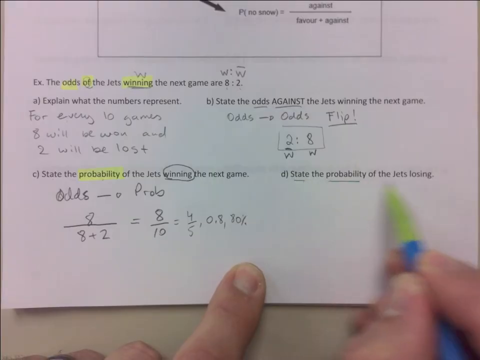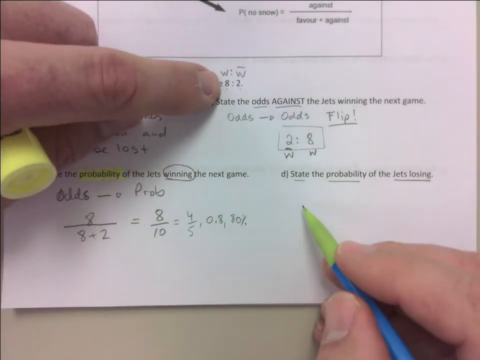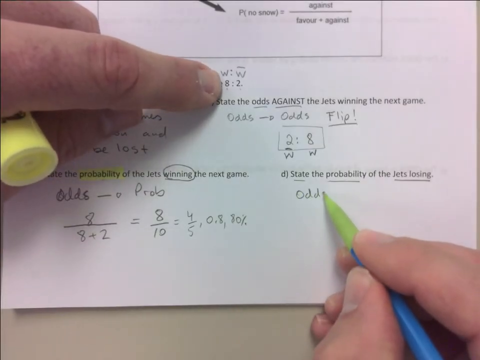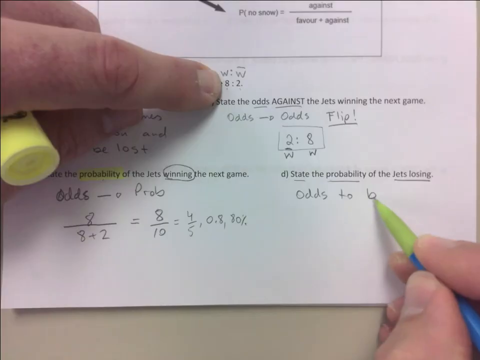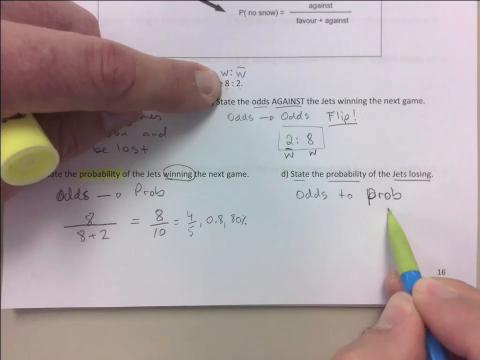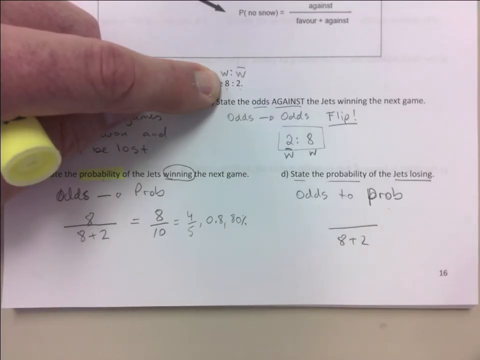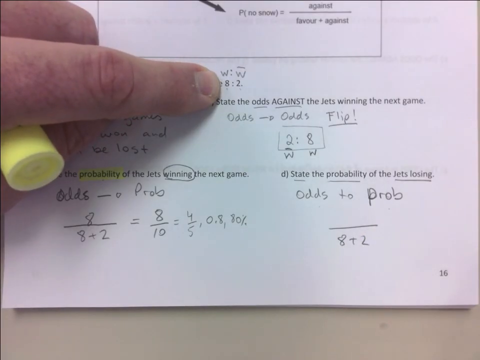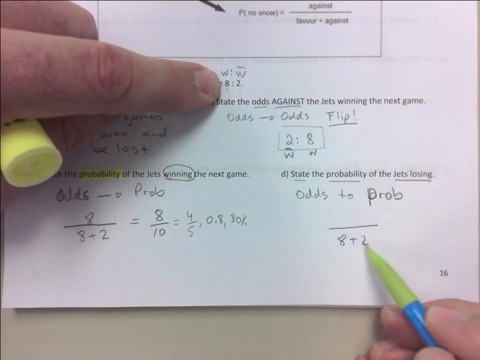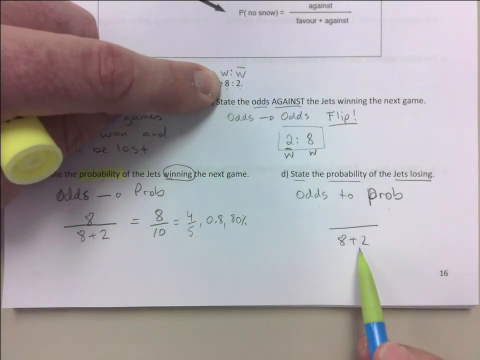State the probability of the Jets losing. I'm going to go back to the original odds. We're going to go from odds to probability. Okay, odds to probability. And I have these odds. So guess what? I'm still going to go 8 plus 2, because that's what you must do for sure. If you go from odds to probability, add those two numbers up, and you've got your denominator.